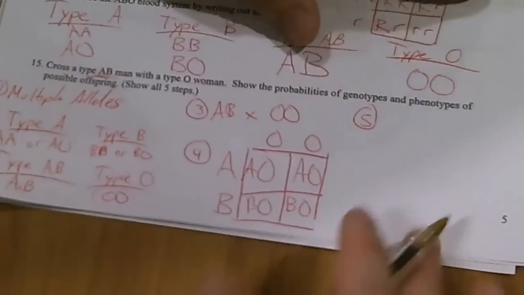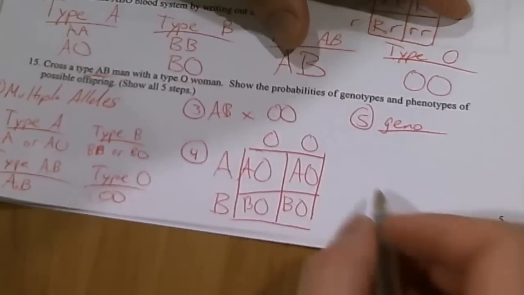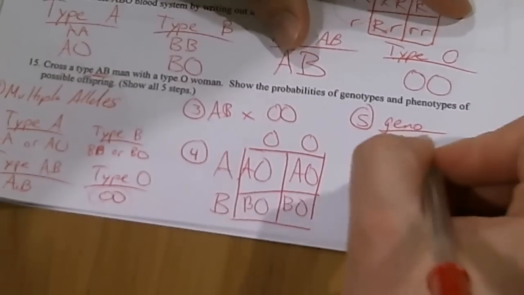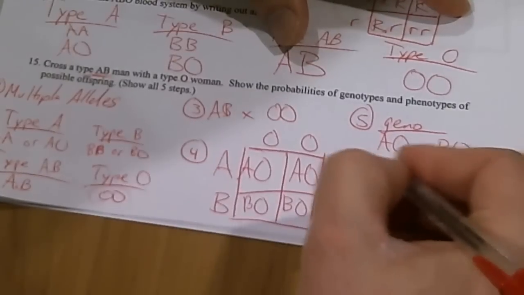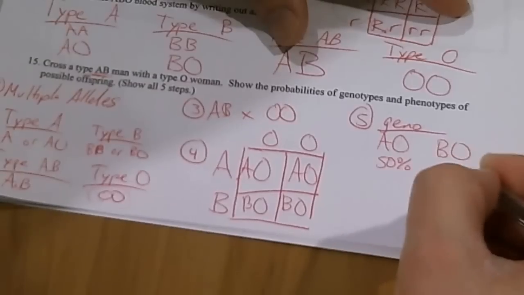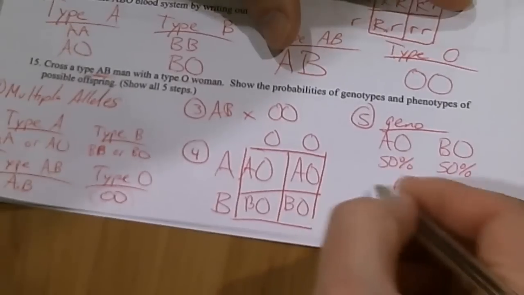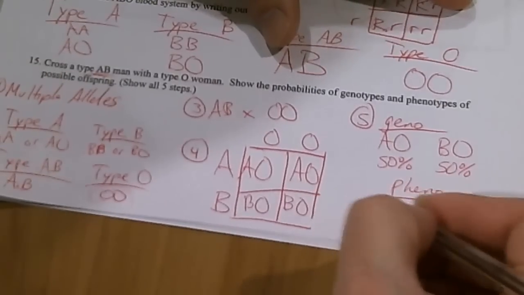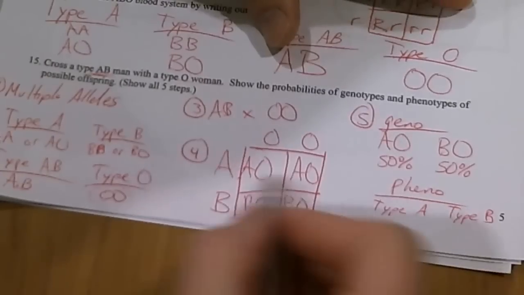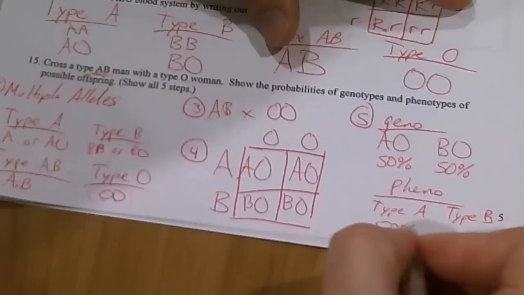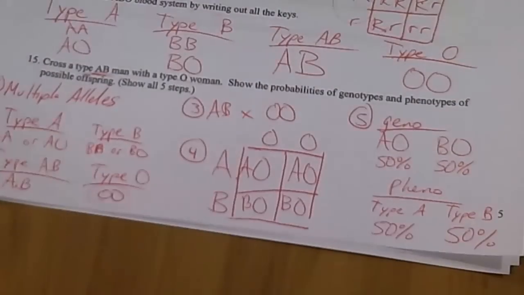Show the probabilities of genotypes. We'll start with that. We only find 2 possible genotypes within this Punnett square. We have AO and we have BO. And the probability of somebody being AO is 50%. The probability of somebody being BO is 50%. And then with phenotypes, we only find 2 phenotypes in here. We find type A blood and we find type B blood. And the probability of somebody being type A blood is 50%. The probability of somebody being B blood is another 50%.